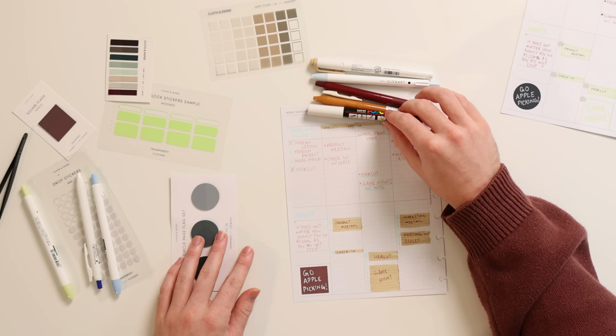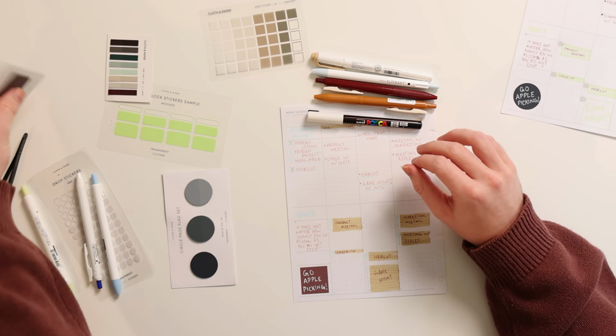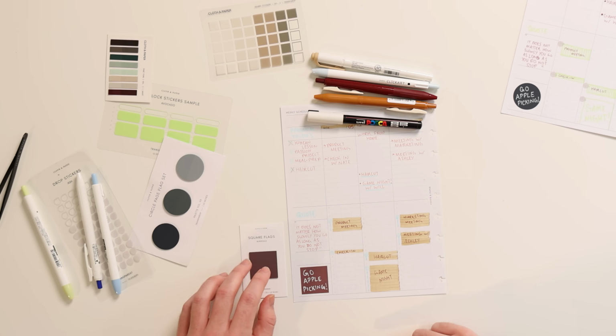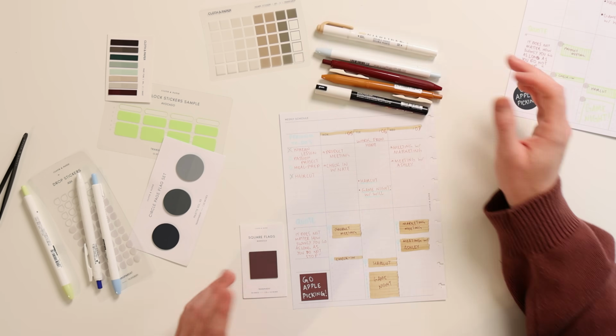to these. Can't remember the name of it, but yeah, it's a really fun way to block out more time or put it onto a monthly spread and just write over it with a white marker. I feel like it pops a lot harder. So yeah, those are the pens that I used. And again, I used this Bordeaux square page flag. And I think that was the only sticker accessory that I used.